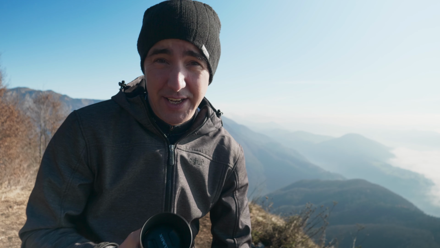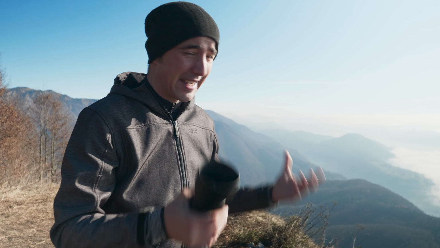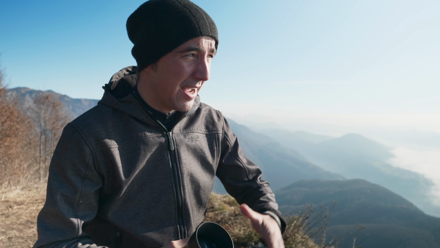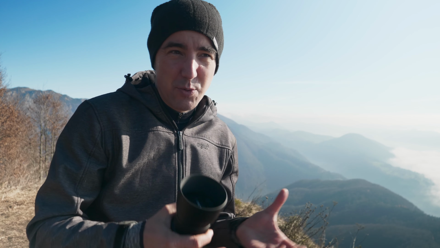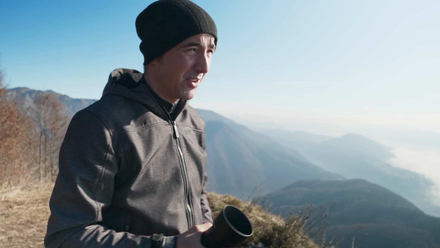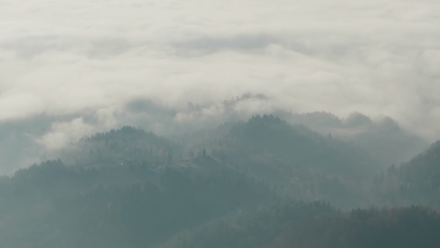Now that's really obvious. The more important thing is the time of day you choose to come up here. I came here in the morning with the hope to have a kind of clear morning day, with a hazy, foggy valley, so the fog would stay in the valley and not cover everything. So time of day and the location is very important.